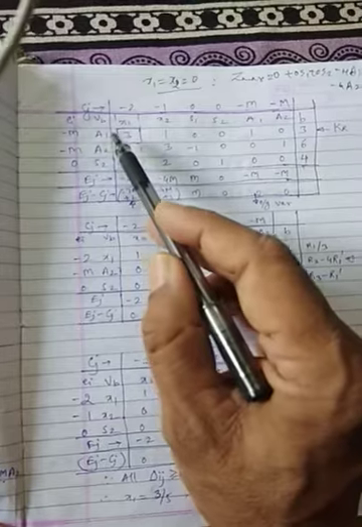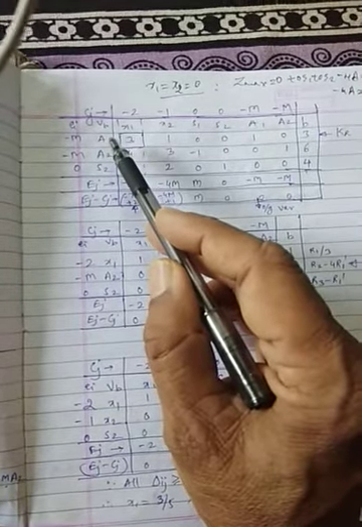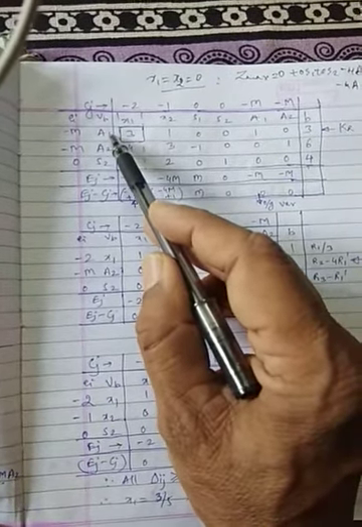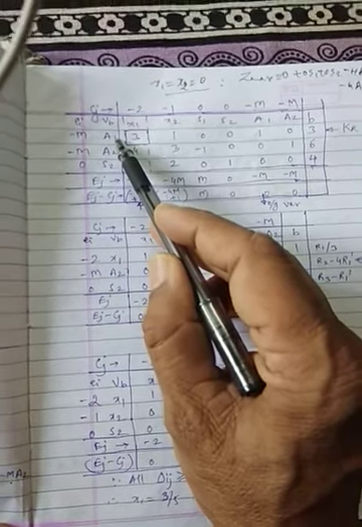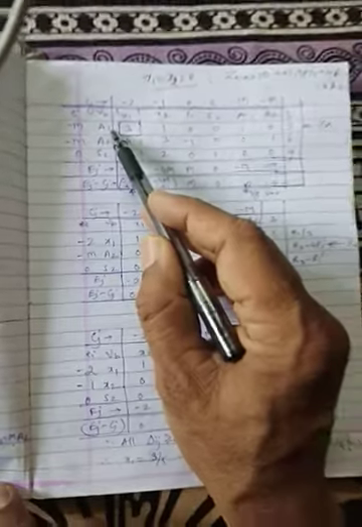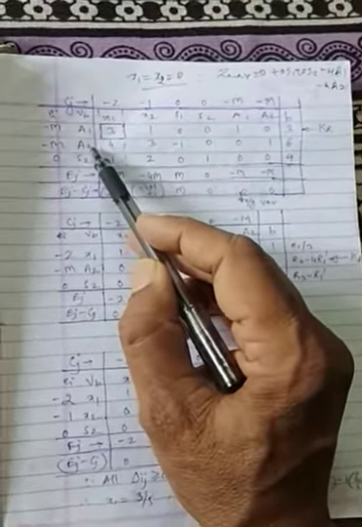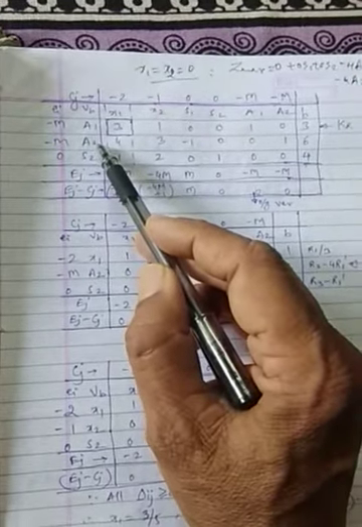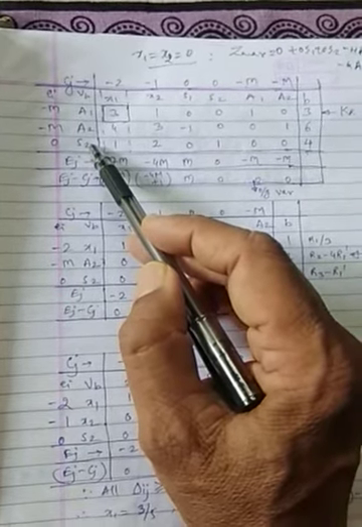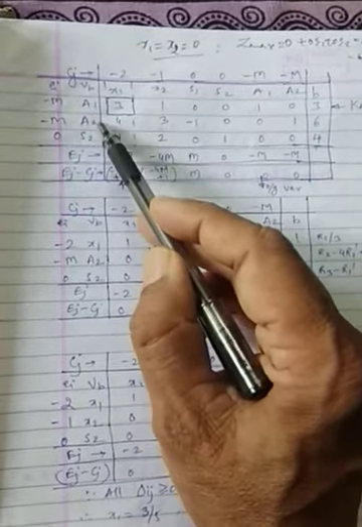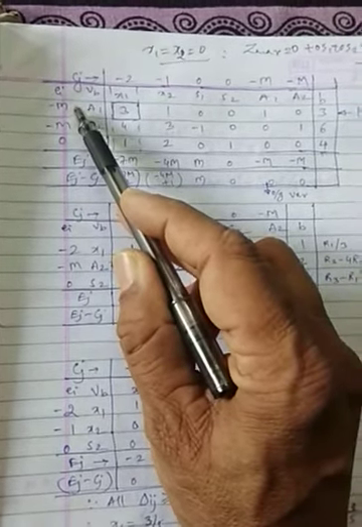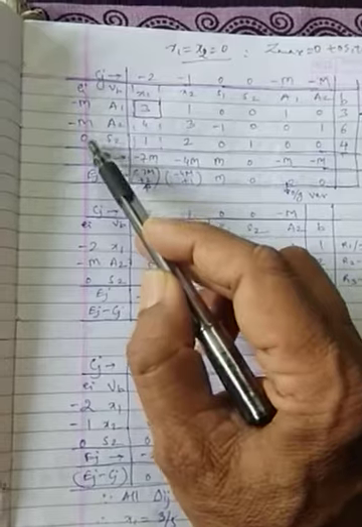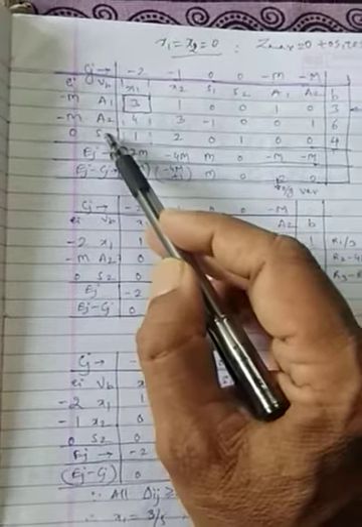From every equation we have to write one positive variable. In equation number 1, a1 is positive, so I have written a1 here. From equation number 2, a2 is positive, I have written a2 there. From constraint equation number 3, s2 is positive. I have written them in the same sequence, a1, a2, s2, and their coefficients in the objective function are minus M, minus M, 0. These are the coefficients of these variables in the objective function.